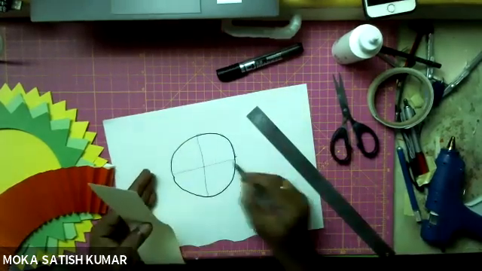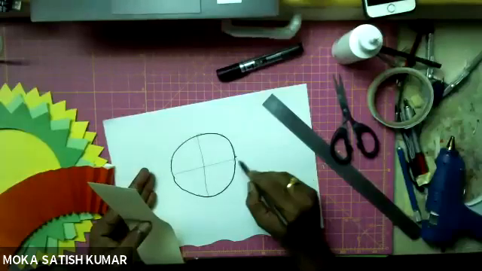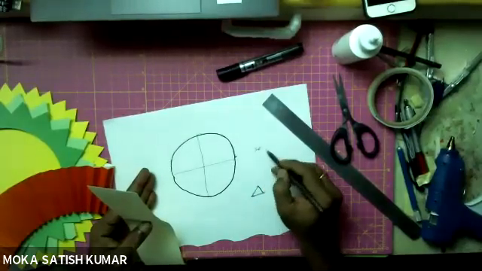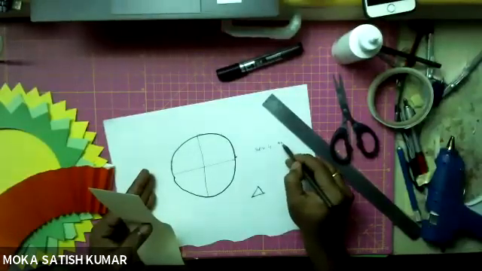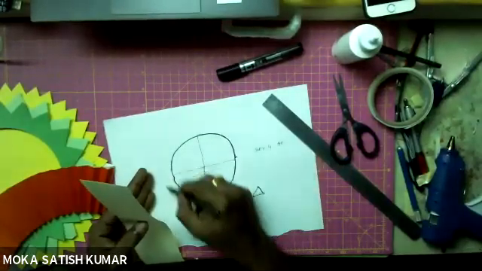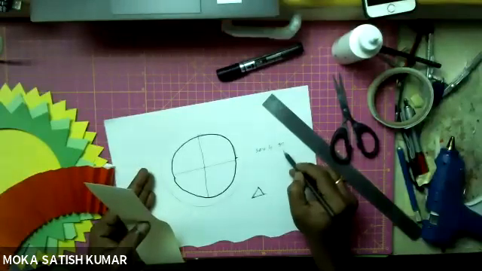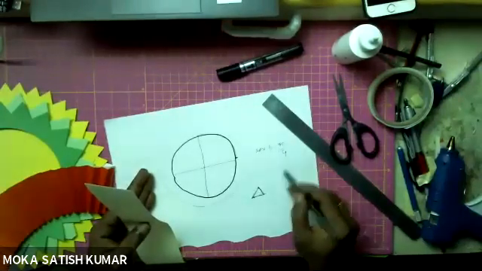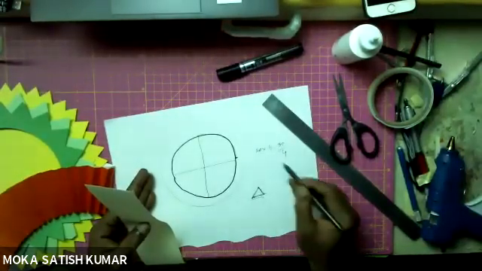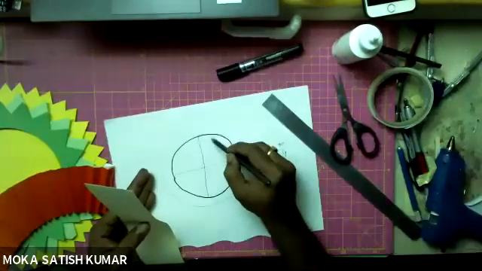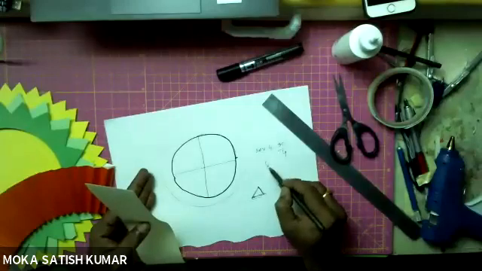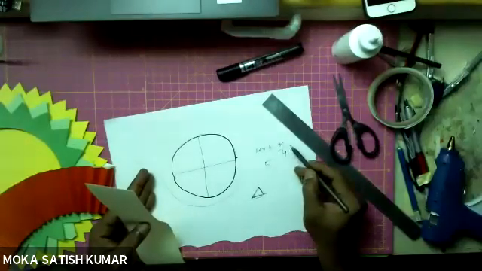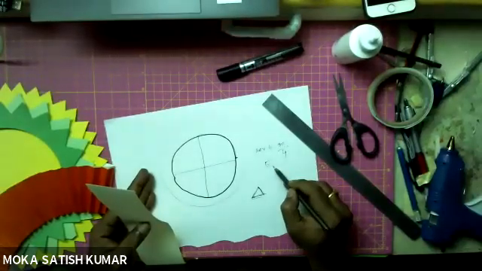Suppose you get 20 centimeters; 4 quarters equal 80 centimeters total. Then divide by how many pieces you want to decorate. Suppose you want to decorate each quarter with 5 pieces, then 80 centimeters divided by 5.